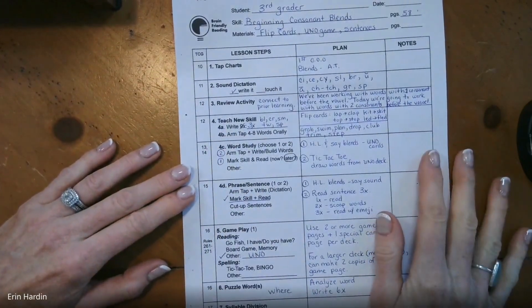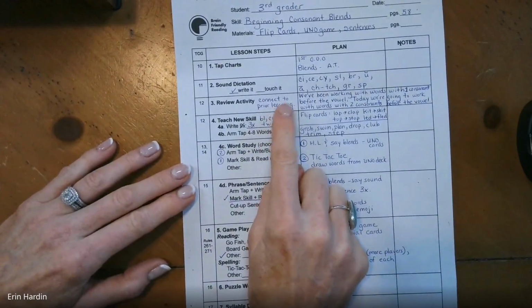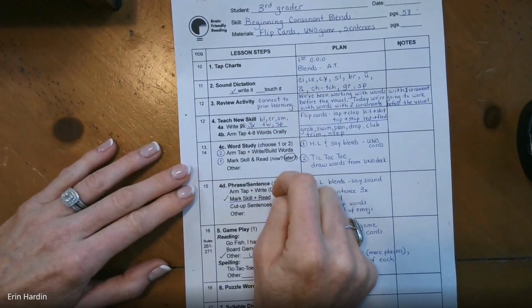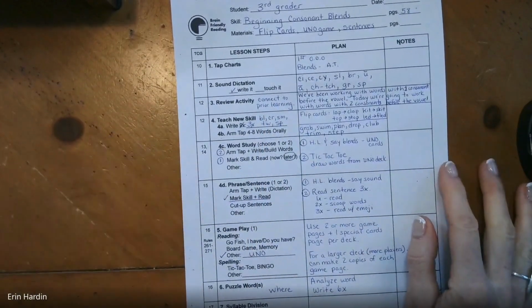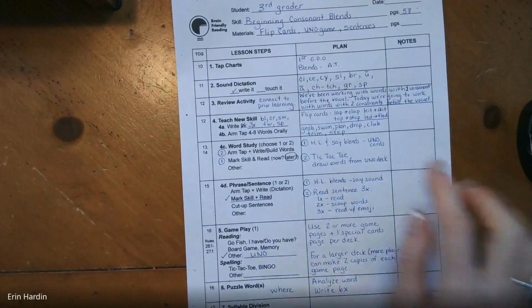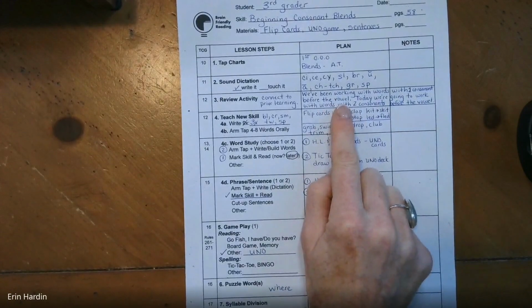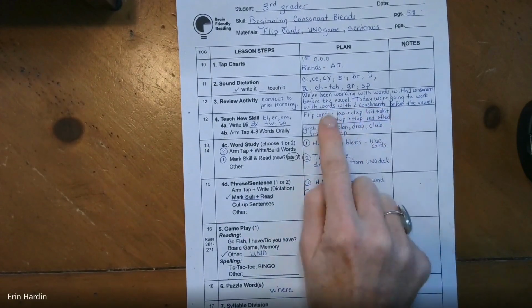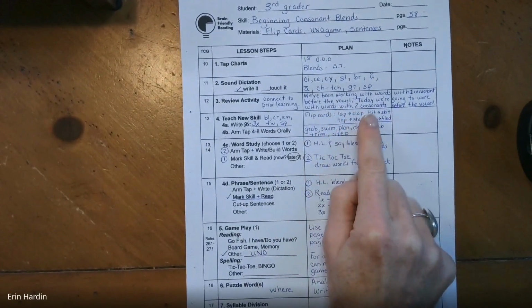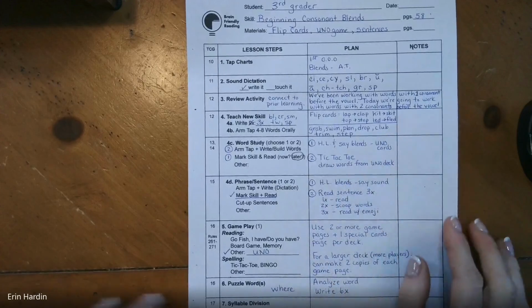When I'm introducing the skill, I want to connect prior learning to the new learning. So I would tell the students that we've been working on reading words with one consonant before the vowel. Today, we're going to work with words with two consonants before the vowel. Let's take a look at some words.